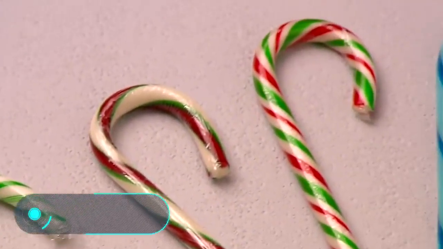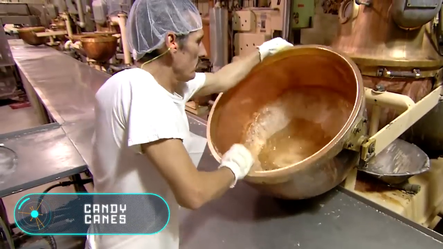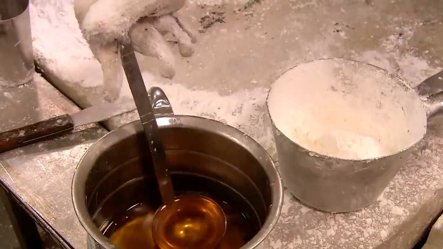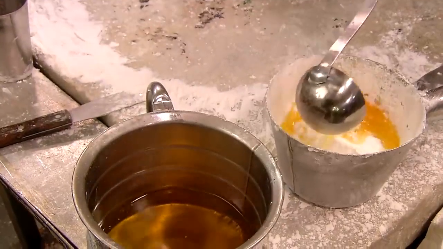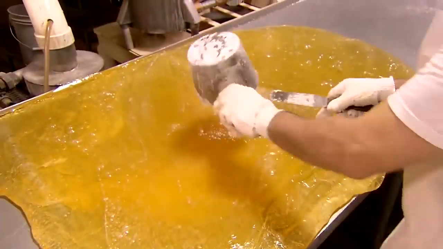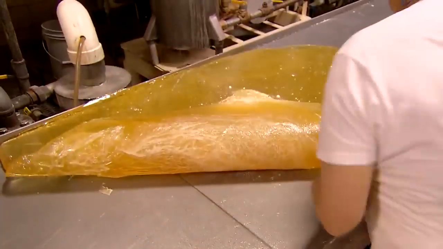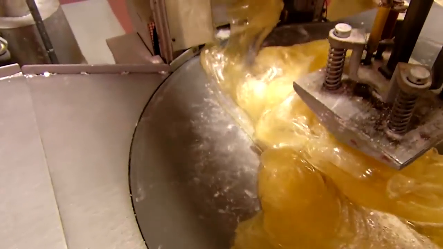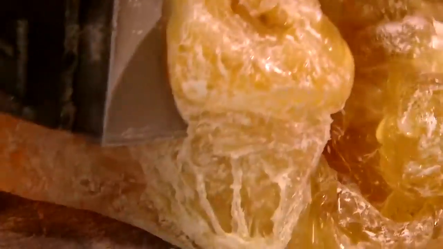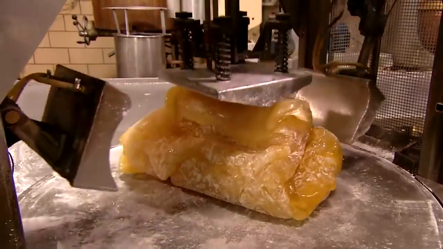Candy canes. All candy canes, regardless of size and color, are made with the same technology. The first step is mixing the ingredients, corn syrup and large amounts of sugar and water. The result is a thick, viscous paste. In a separate container, starch is mixed with mint flavoring. The resulting mixture is added to the first mixture. Combining the two uniformly is too difficult for a person, so a special machine is used for this.